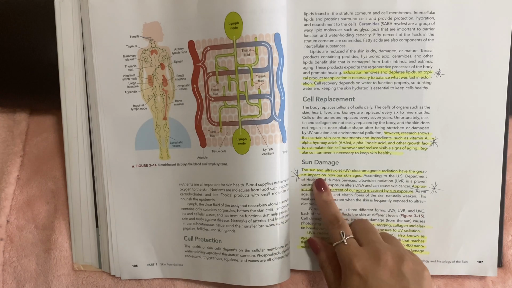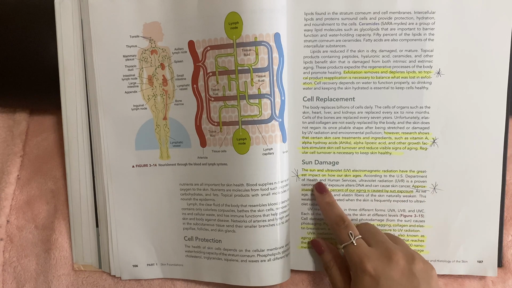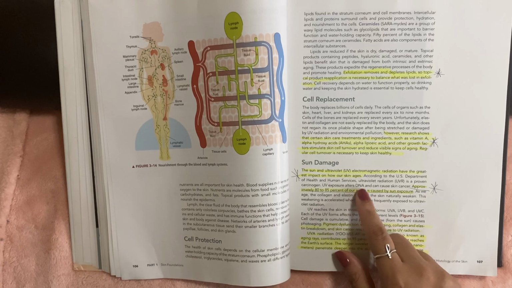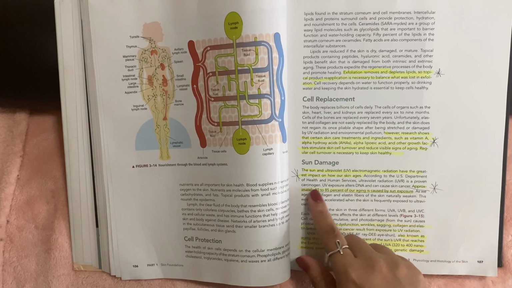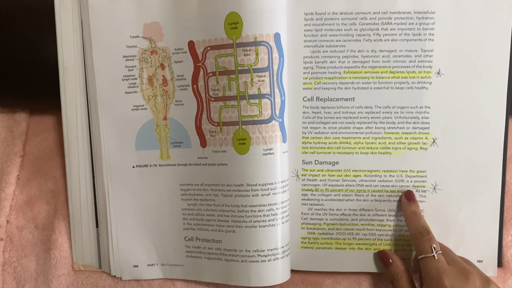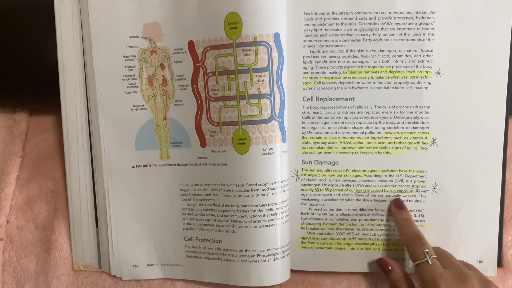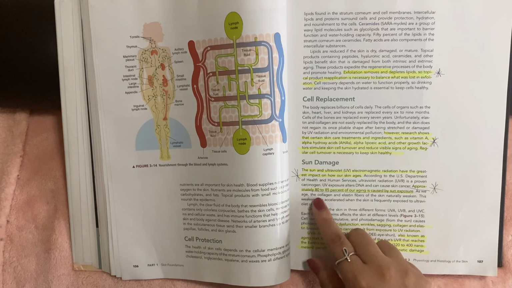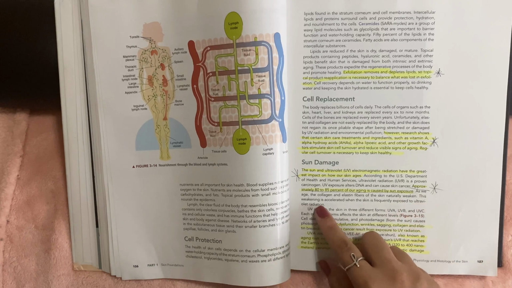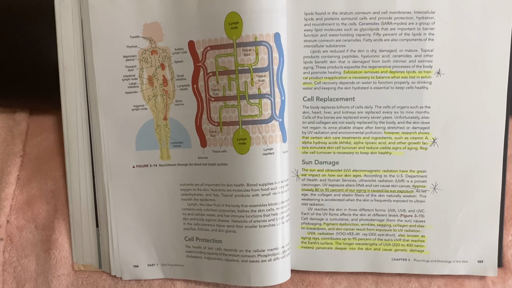Sun damage. The sun and ultraviolet (UV) electromagnetic radiation have the greatest impact on how our skin ages. According to the U.S. Department of Health and Human Services, ultraviolet radiation is a proven carcinogen. UV exposure alters DNA and can cause skin cancer. Approximately 80 to 85% of our aging is caused by sun exposure. As we age, the collagen and elastin fibers of the skin naturally weaken. This weakening is accelerated when the skin is frequently exposed to ultraviolet radiation.